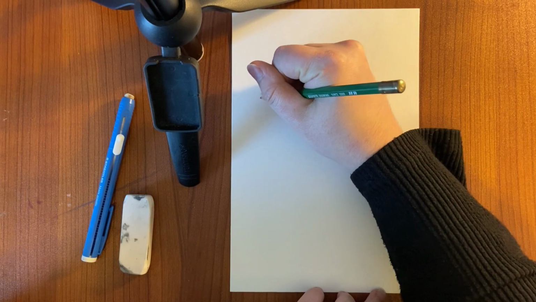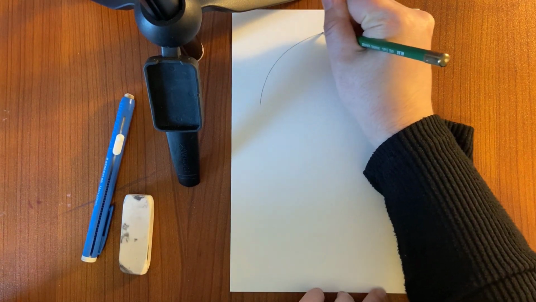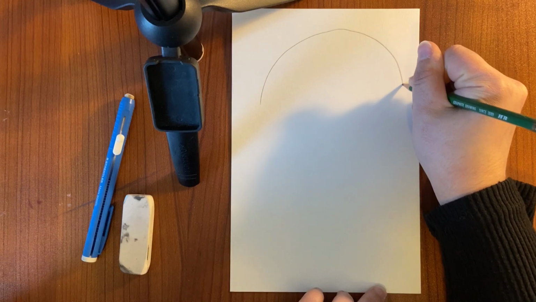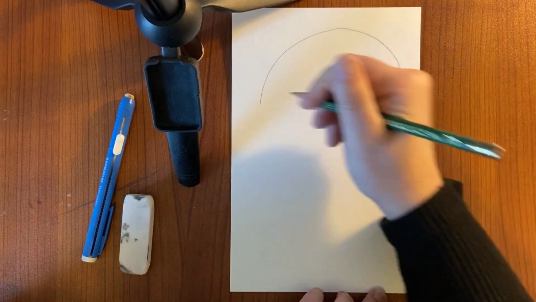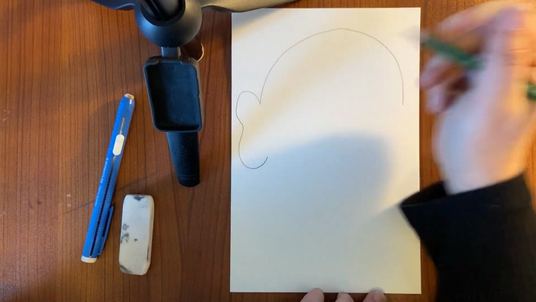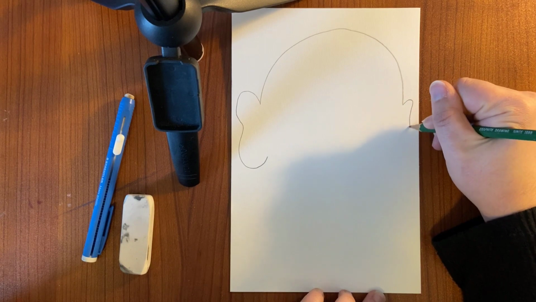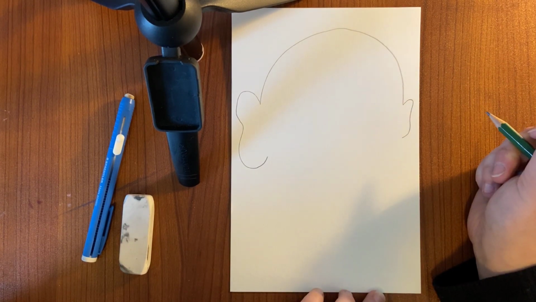So to get started with your project, all you need is a piece of paper and something to draw with. You're probably going to want a pencil for this one because you may be doing some erasing. The truth is, for this Cubism project, there really isn't one way to do it. I'm going to show you 2 different examples of mine.